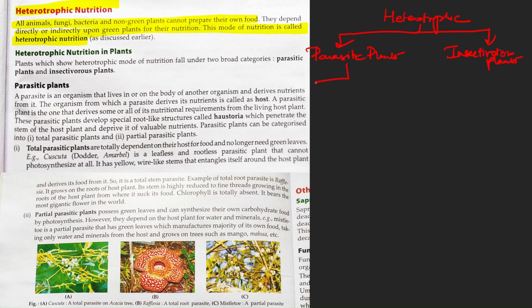Parasitic plants are again classified into two categories: total parasites and partial parasites.